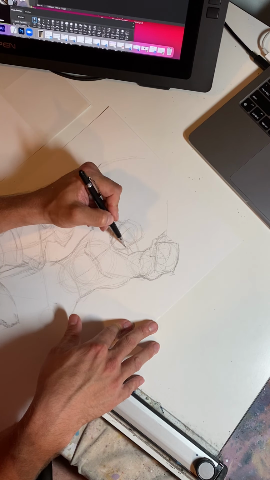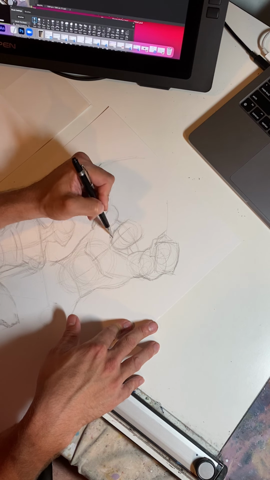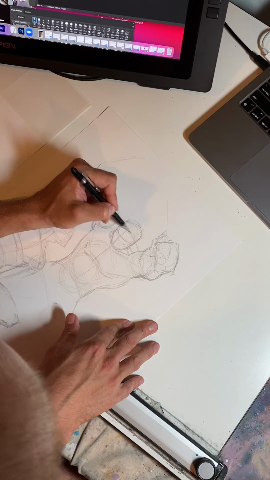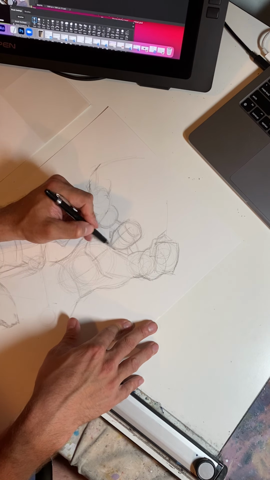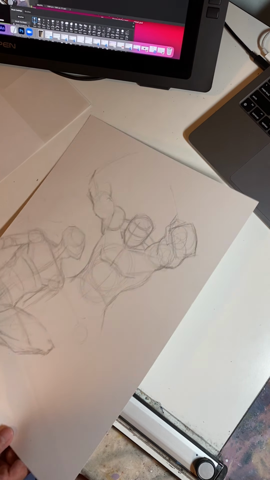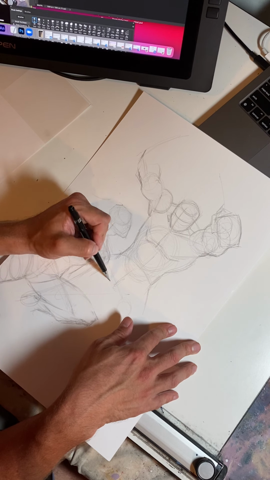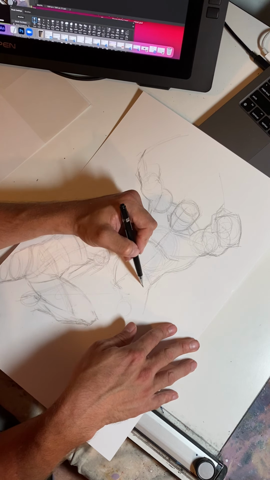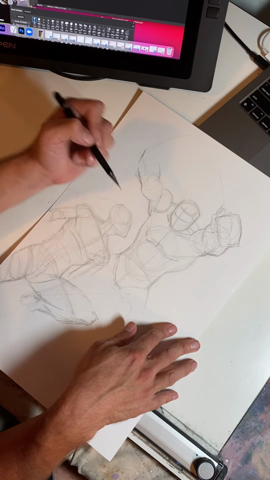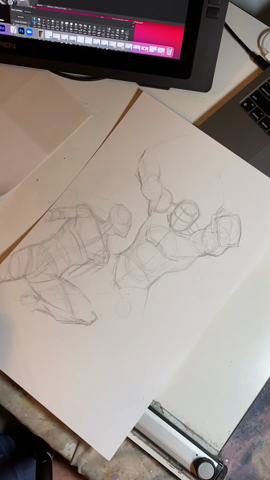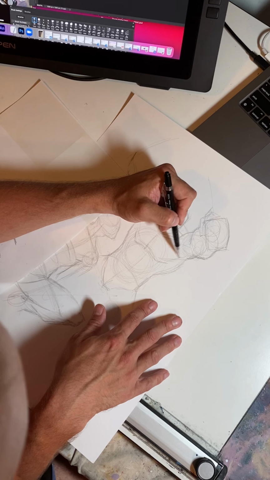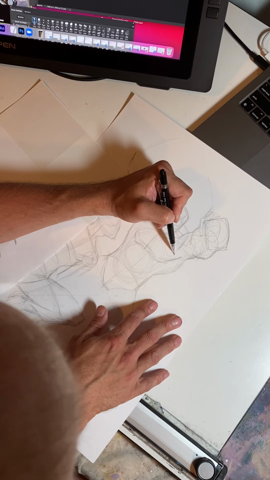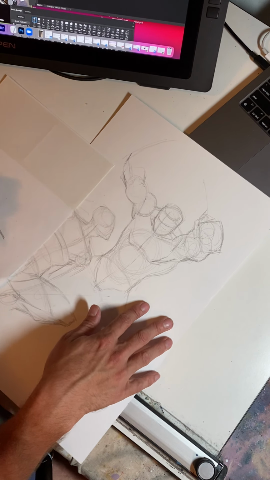Looking pretty sweet, I might say. And then from here, I just want to come in, get the hip area. And you'll notice I don't go into the details of one character till I've got both characters sorted. I think that's the absolute best way to do it, to be honest.